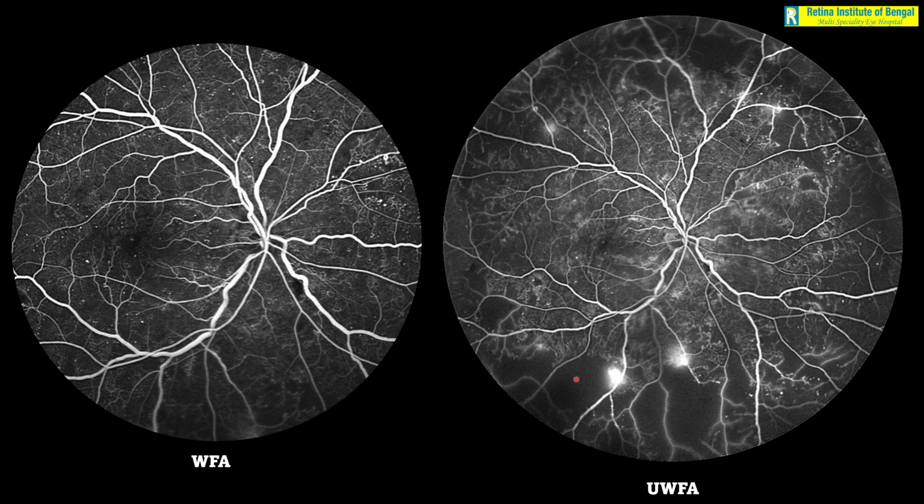So we see yes, there are some capillary non-perfusion areas, there is a venous loop here, but we would still say, okay, this is a severe NPDR with center involving DME. However, once we go to the ultra wide field angiography, the whole staging of the DR changes with all this vision threatening NVEs, severe capillary dropouts. So now you know this is not just a patient of a center involving DME with severe NPDR, it's a patient of a proliferative diabetic retinopathy with center involving DME.